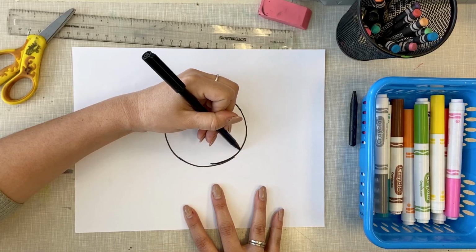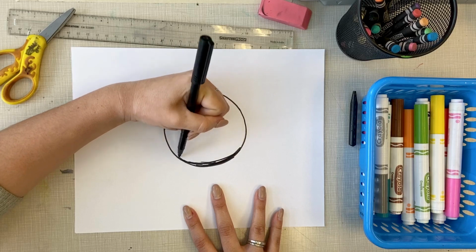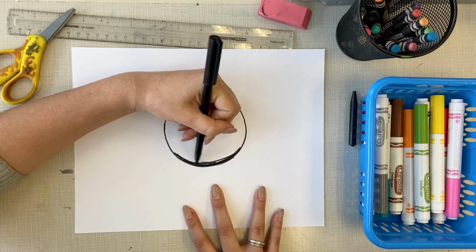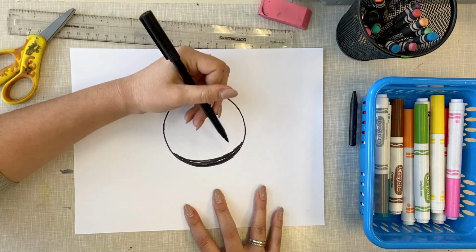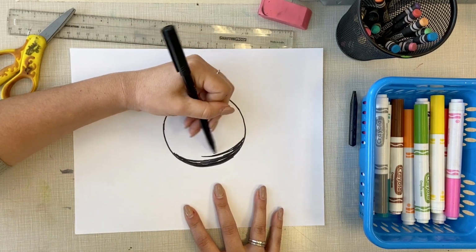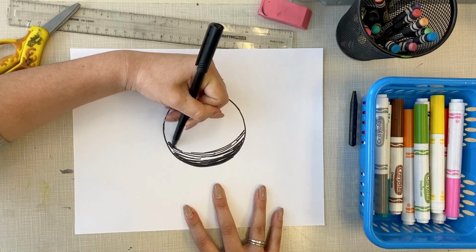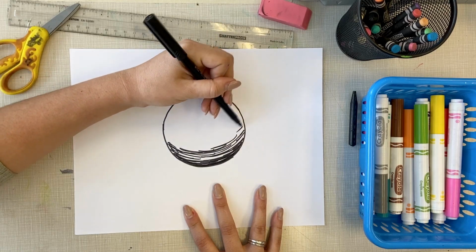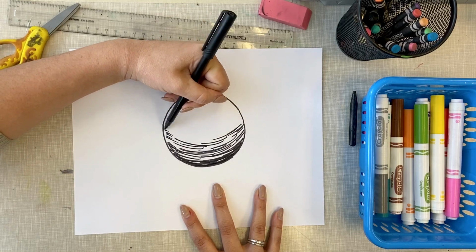So I'm gonna start down here by adding a nice dark layer, and then using my outlining tool, I'm gonna slowly start going up in my curved lines because we want it to look round, right?